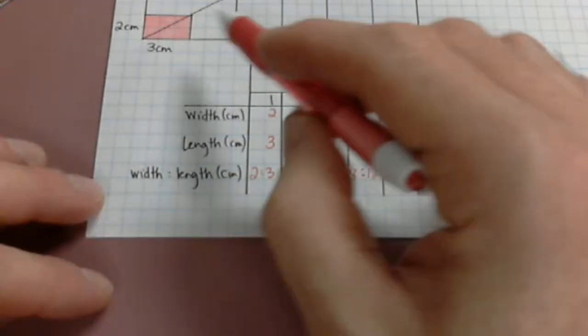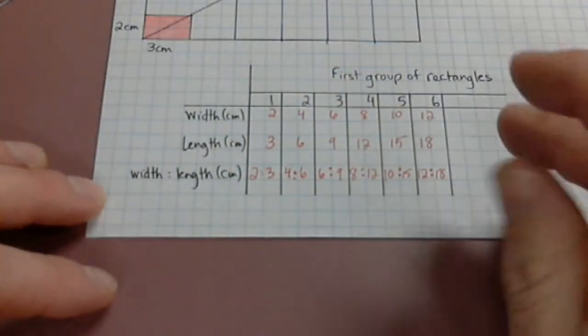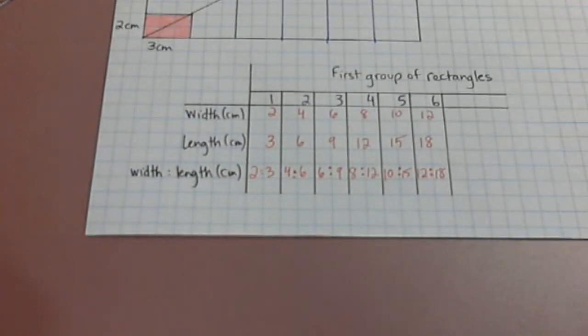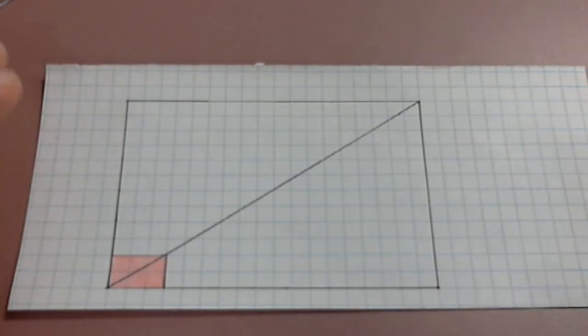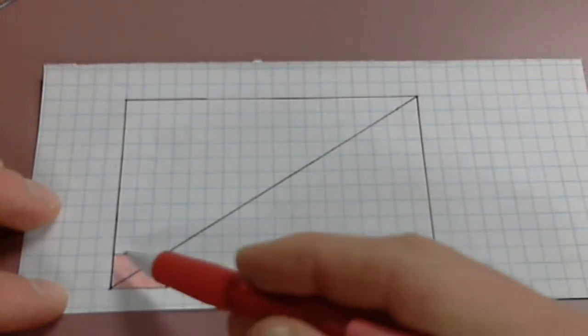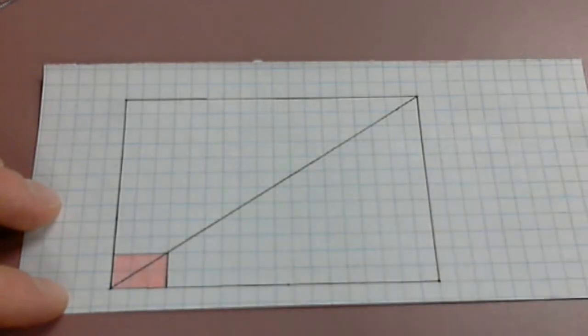We call these similar rectangles. They're all similar. Okay, you can call these equivalent ratios. And what I'm going to do is have another diagram over here. I'm just going to move that away for a second. I have another diagram. It's the same one that I originally started with. It's the red 2 by 3 rectangle at the bottom, diagonal line drawn across.